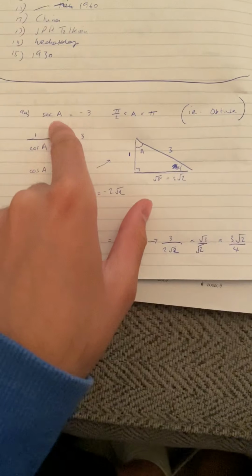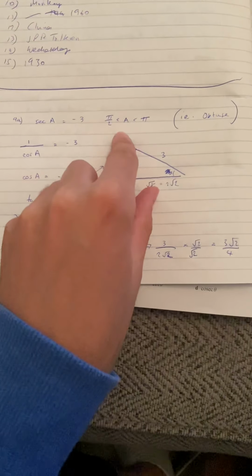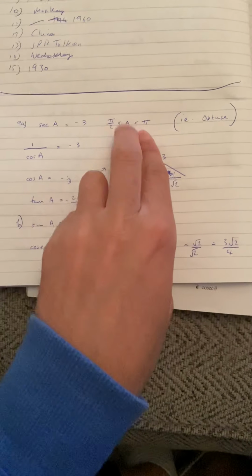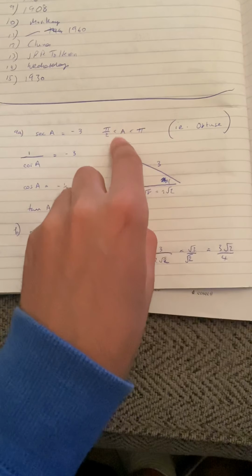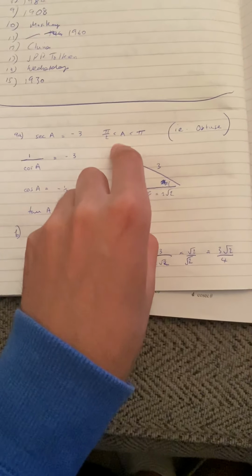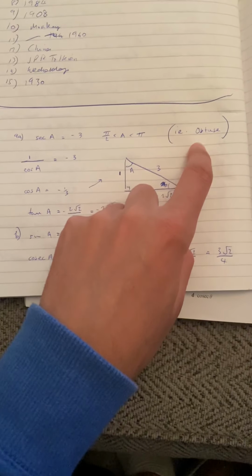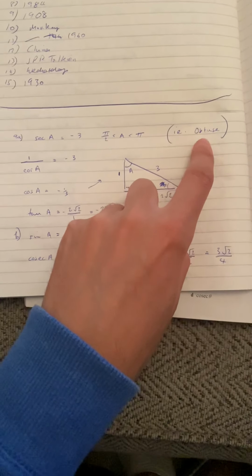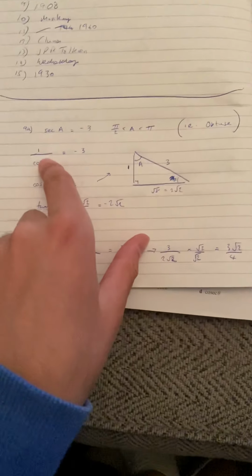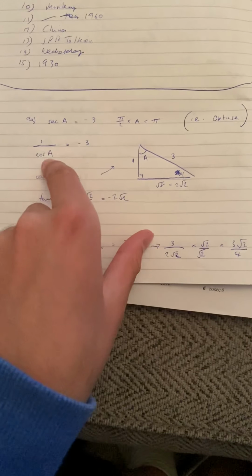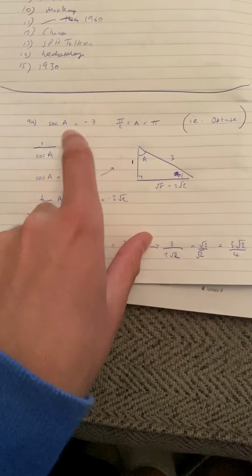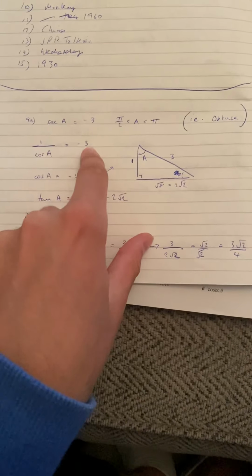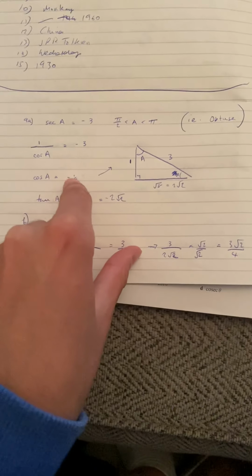So if sec a equals -3, and a is between pi over 2 and pi, we need to read into this and think, well, that must mean that a is an obtuse angle. So then we look at sec being 1 over cos a. So sec a equals -3, 1 over cos a equals -3. Therefore, cos a equals -1/3.